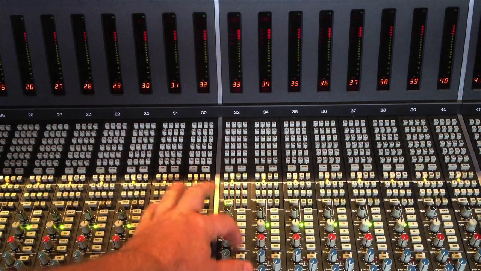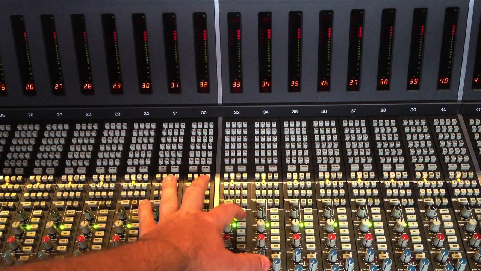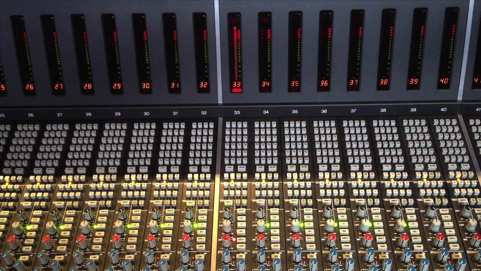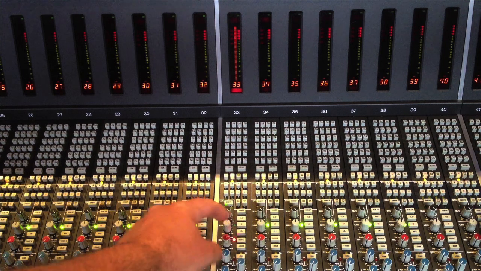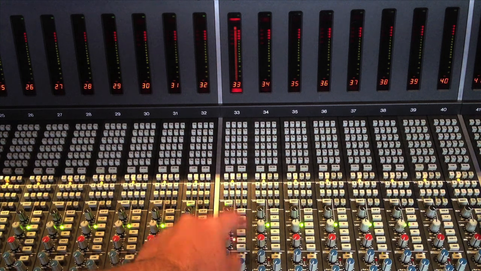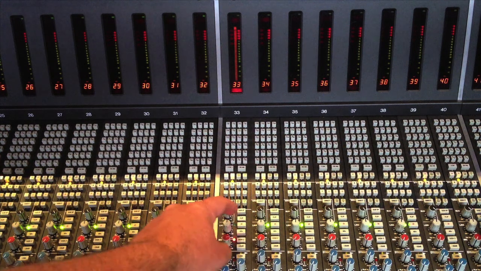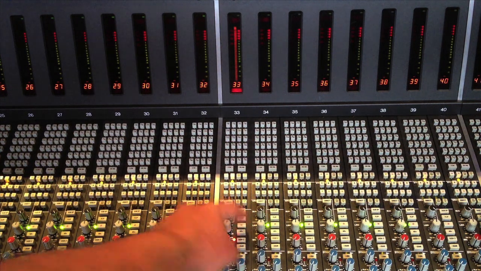As part of the mic preamp signal path, we also have a high impedance switch, which allows the engineer to modify the input impedance to accommodate for different types of microphones. But this doesn't seem like it has an influence on the signal.